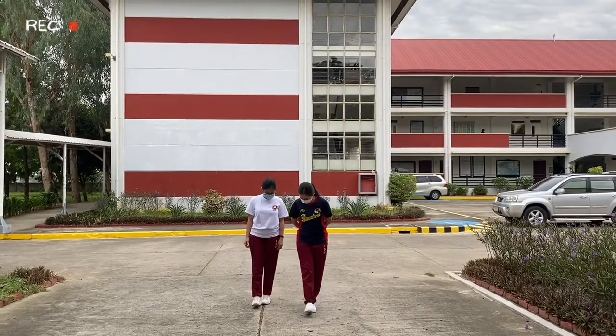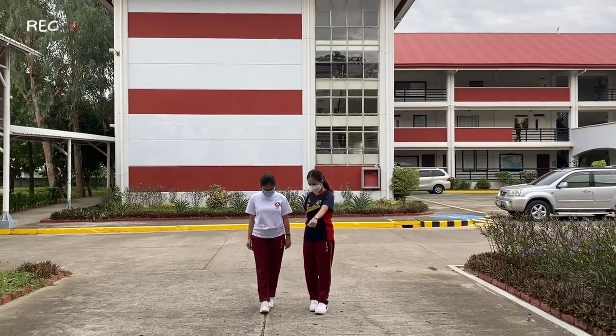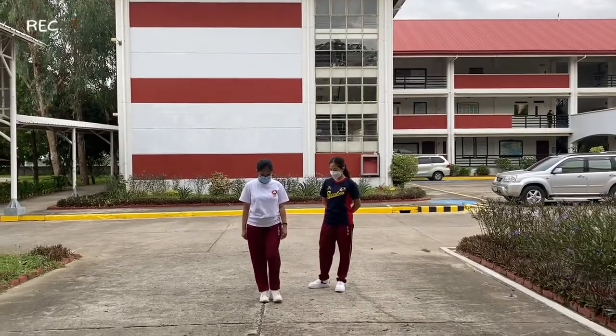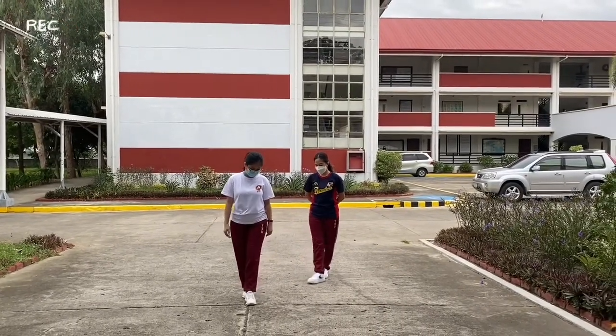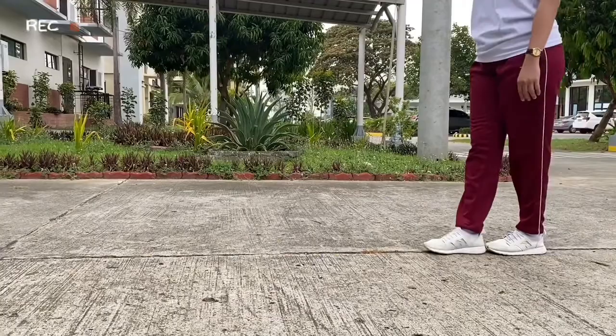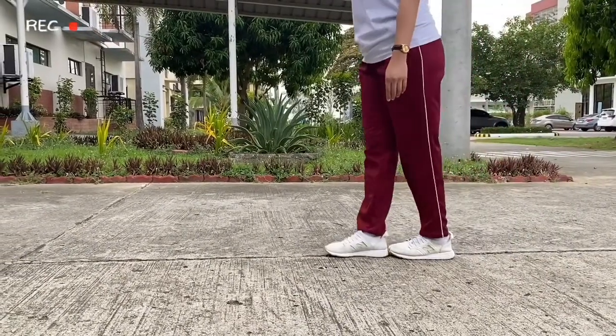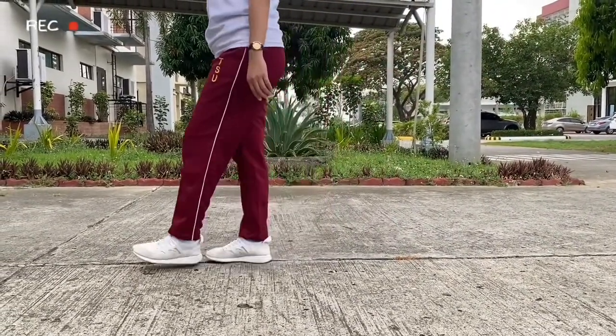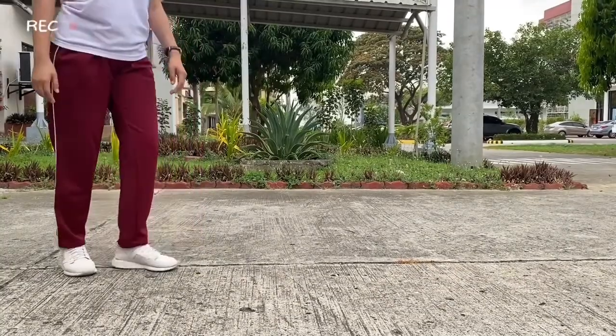Test tandem gait by asking the client to walk a straight line while touching the heel of one foot to the toe of the other with each step. This is what you call heel to toe fashion. Turns should also be observed closely.